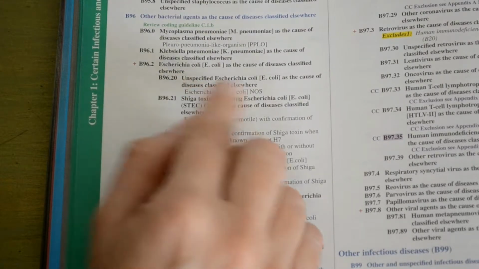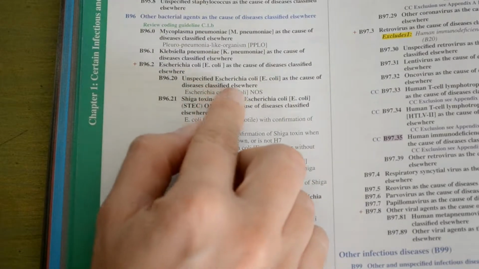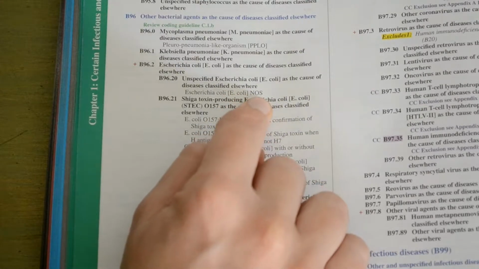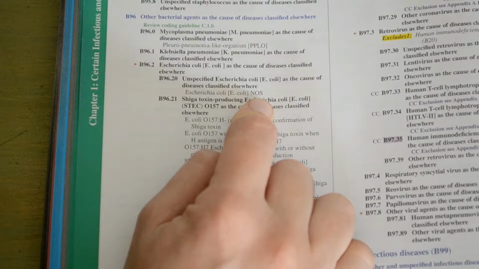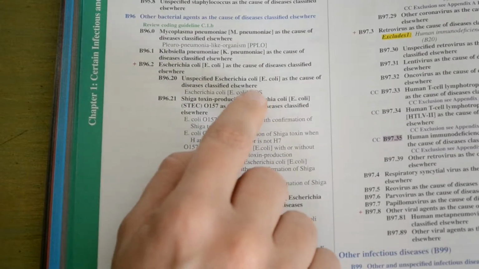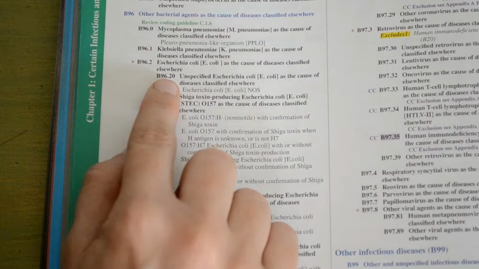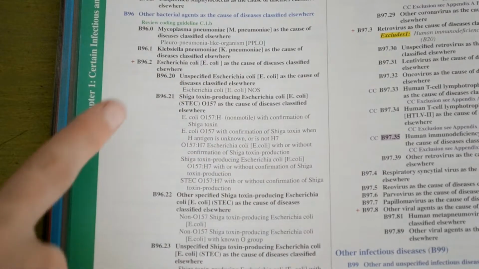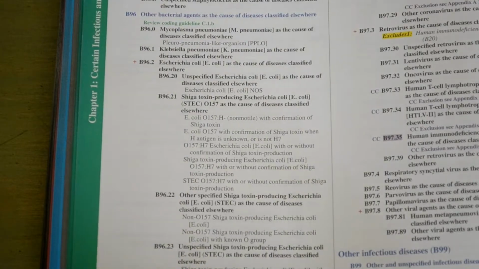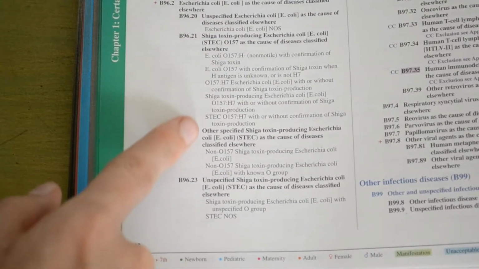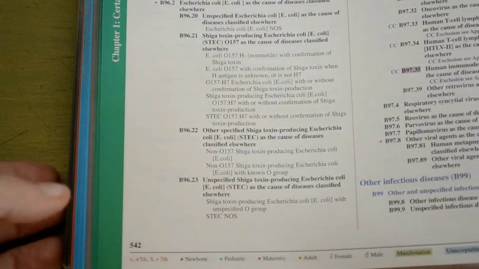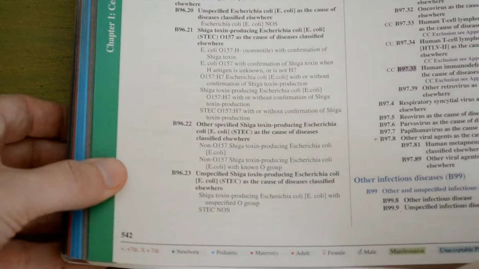B96.20, unspecified E. coli as the cause of diseases classified elsewhere, and OS, not otherwise specified. We didn't have anything else specific about E. coli listed in our diagnosis, so we can assume B96.20 is what we need, but we'll look down further and we'll see that all of these other ones have other information that don't match our diagnosis.